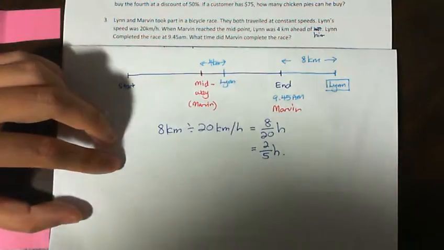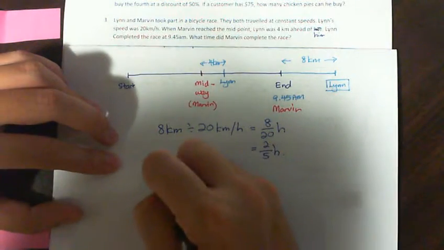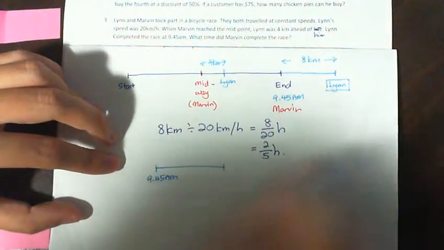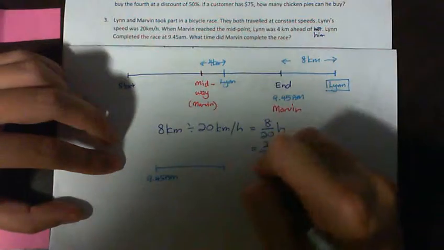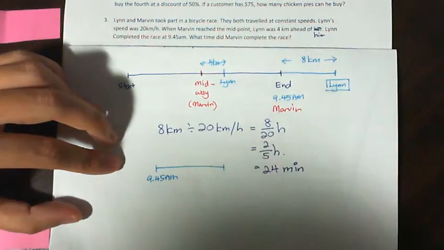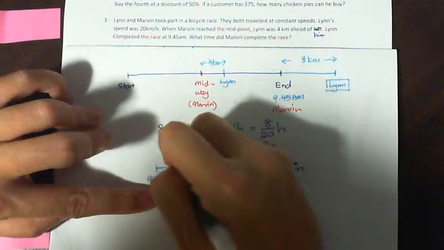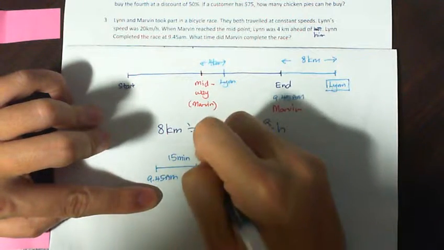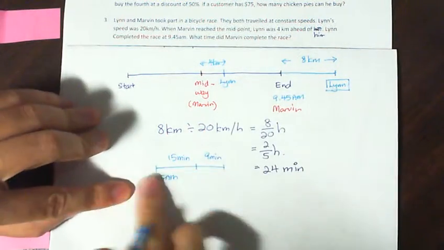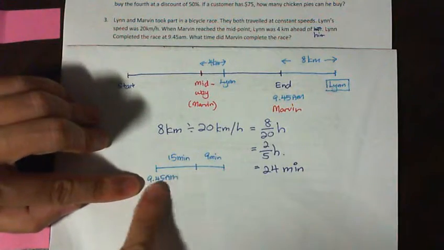Now remember, I told you we cannot add the time directly, so we take 9:45 a.m. 2/5 of an hour is how many minutes? 24 minutes, because we times 60. So 15 minutes plus 9 minutes gives me 24. Why do I break it up like that? Because I'm trying to make it into a proper whole number.